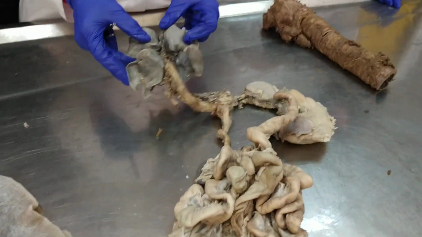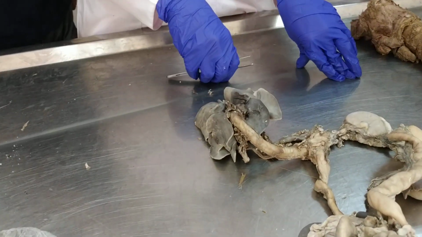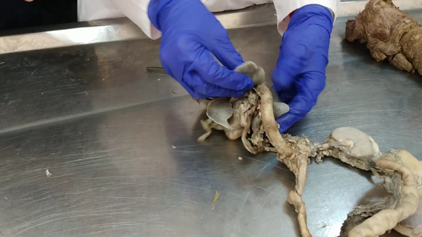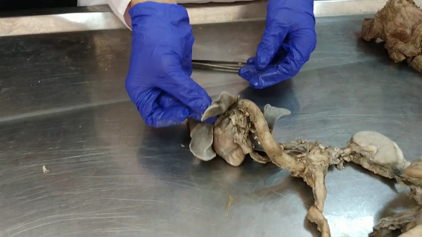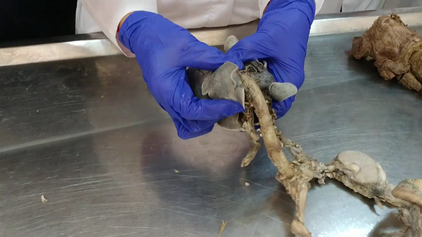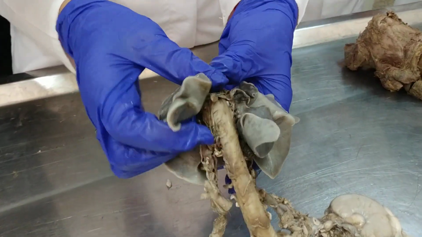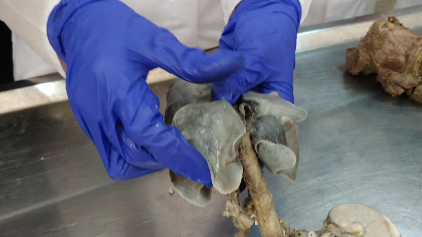And then we have the carnivores here. Carnivores: the left is divided, the right is not divided. The right cranial lobe is not divided. Okay, cranial is divided on the left, the right is not divided.